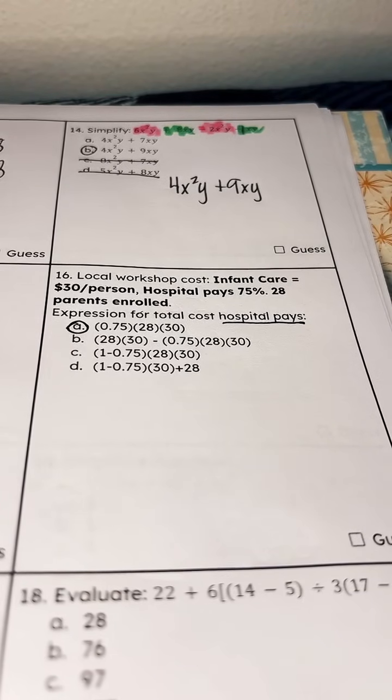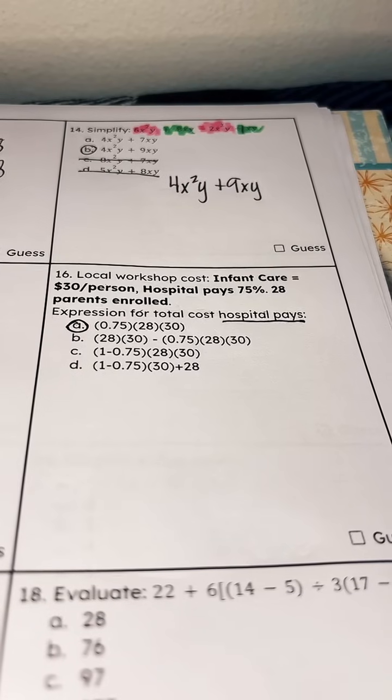Hey, Bubba. Bubba, you didn't get your worksheets for this week? I sent them out on Sunday. It should say week 9, Impact Math 19. Did you not receive them?